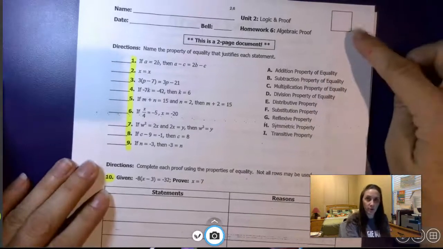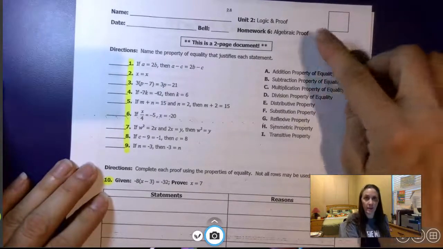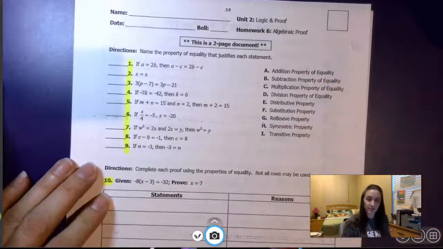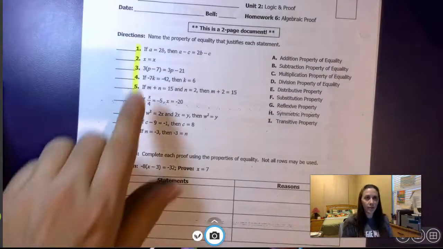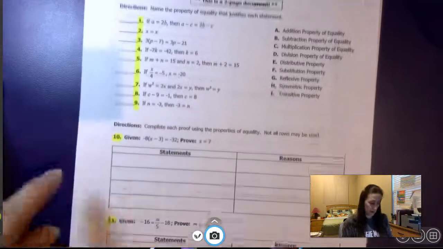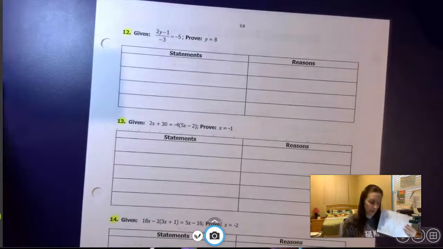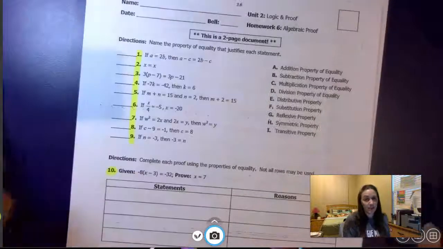But if you wanted to do the homework in the actual note guide this time, you can do the 2.6 homework where the box is. It's on page 69 and 67. Now there's 9 and then 10, 11, 12, 13, 14. There's 14 problems and I think they're all really good problems. I don't think any of them are really tricky. So I think that the 14 problems are a really good set to do.